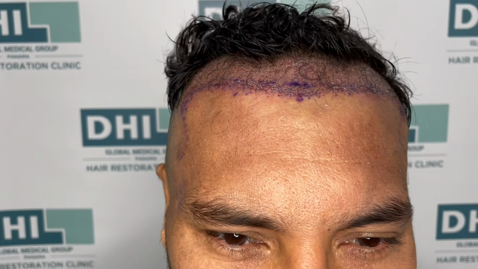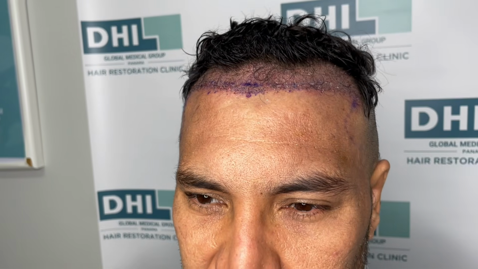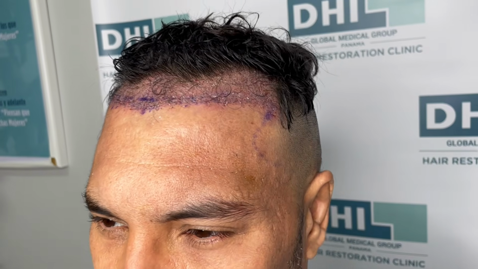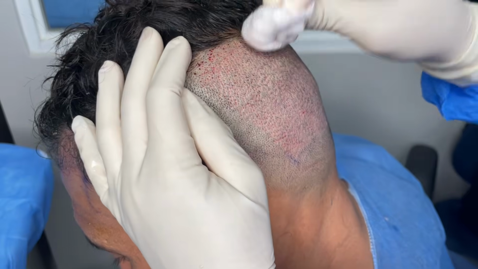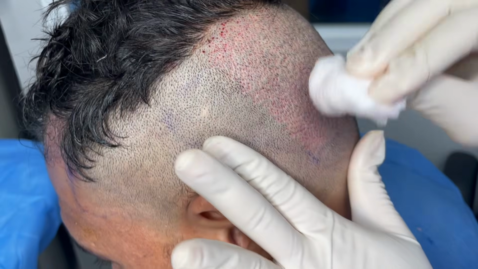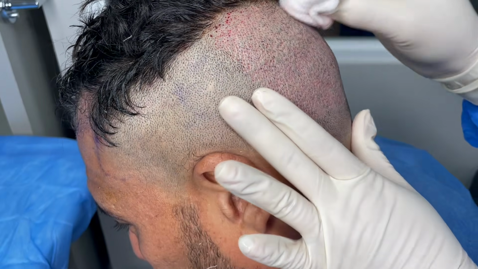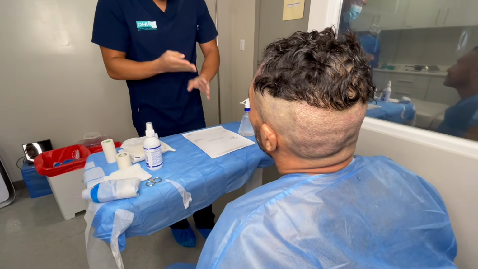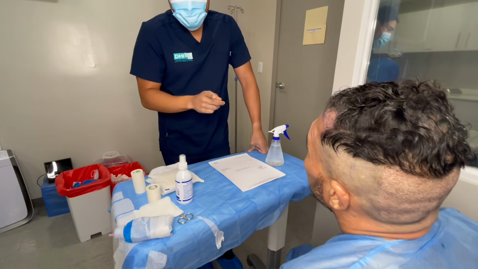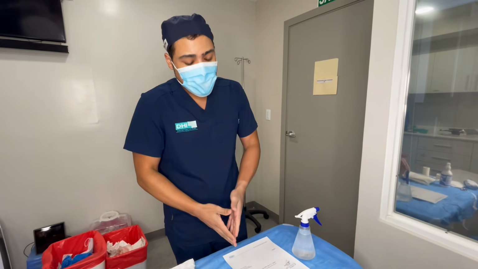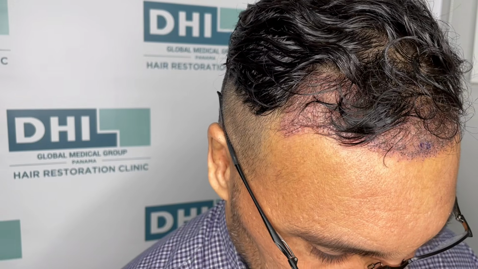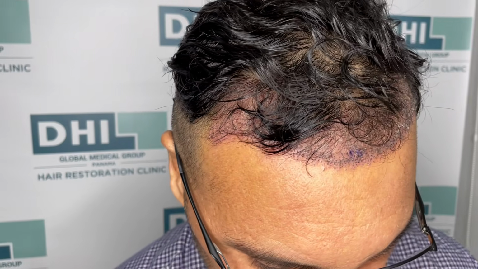Step 8. Final review. Once the planned number of hairs has been implanted, our team performs a detailed final review. We assess the distribution, density, direction, and design of the implanted area, as well as the condition of the donor area. At the end of the procedure, the patient receives specific instructions regarding washing, sleeping position, scalp care, and the activities that should be avoided during the first few days. A new stage then begins: recovery and growth. What happens after the transplant?